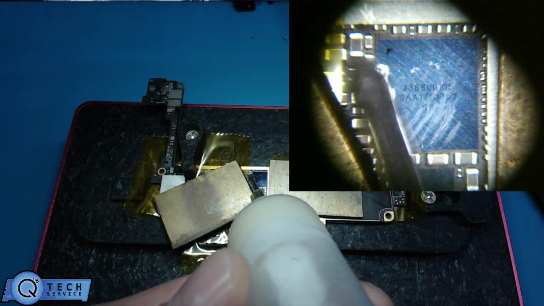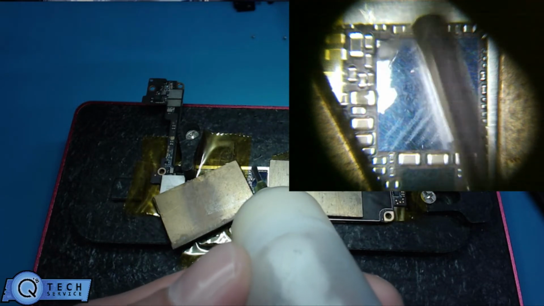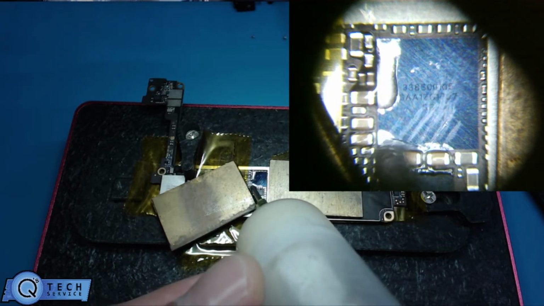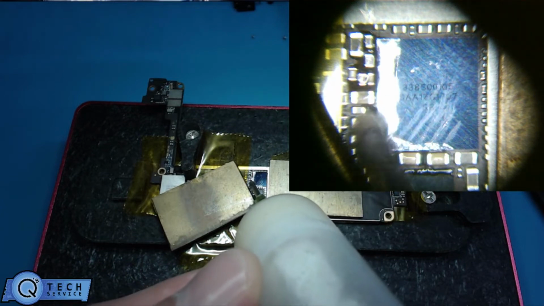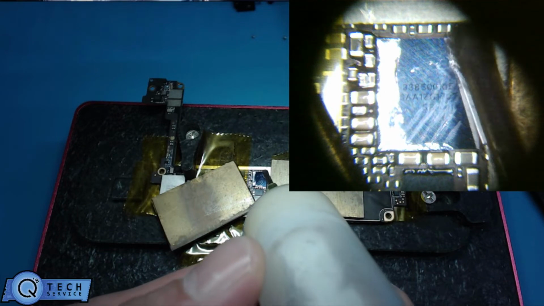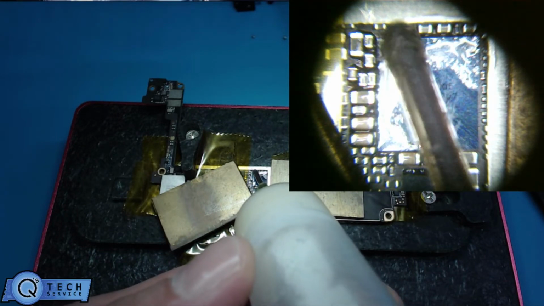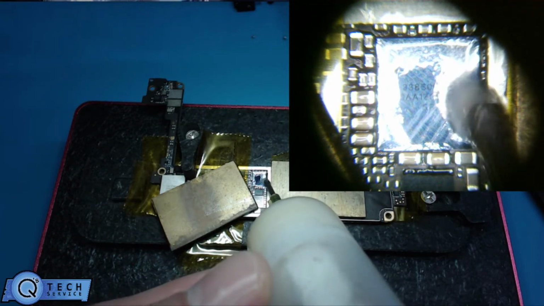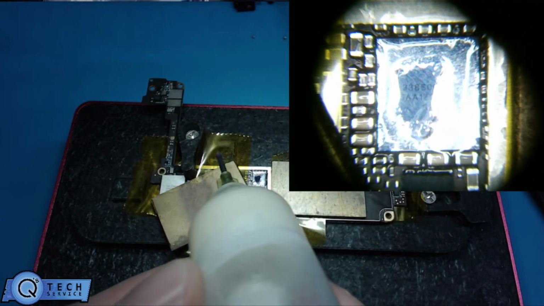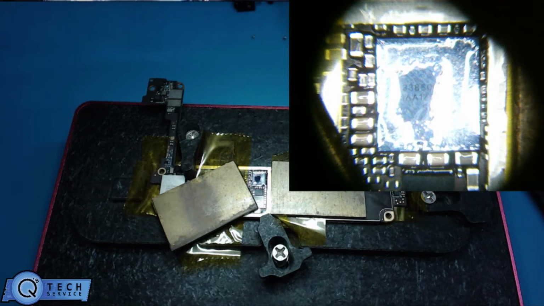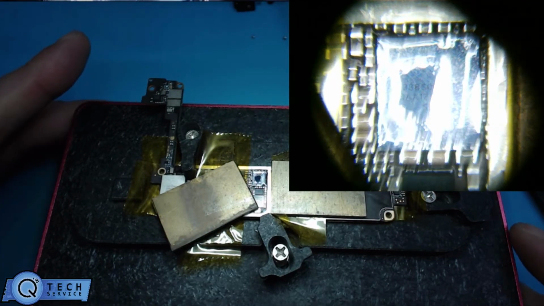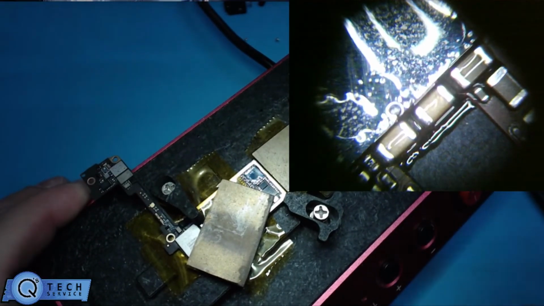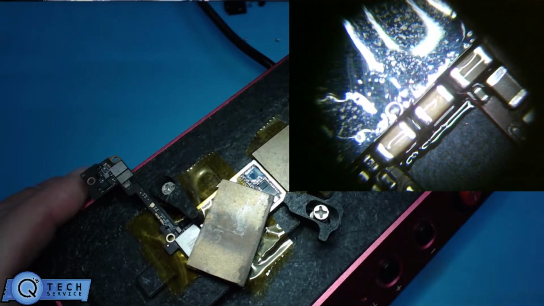Alright, we're going to lay some flux down. What I like to do is take off this cap here first, just so I get some room taken off the audio IC.